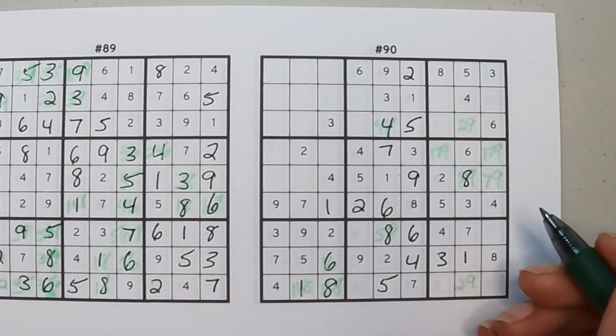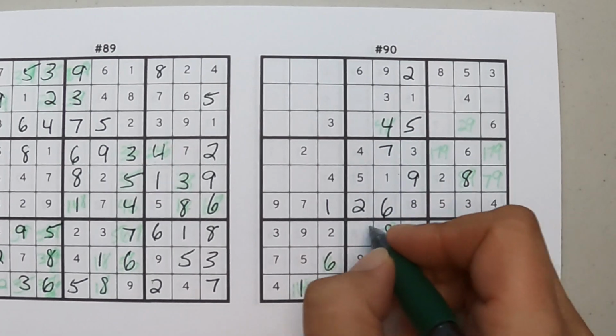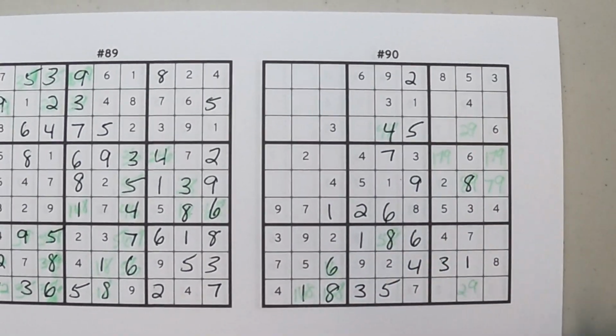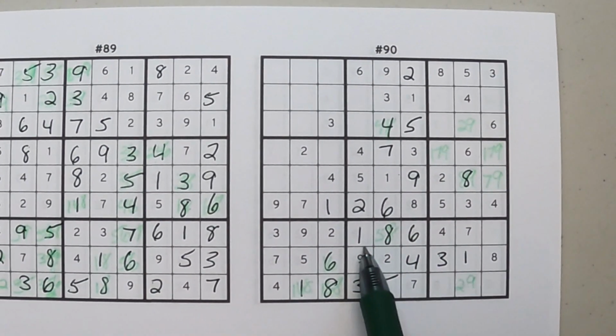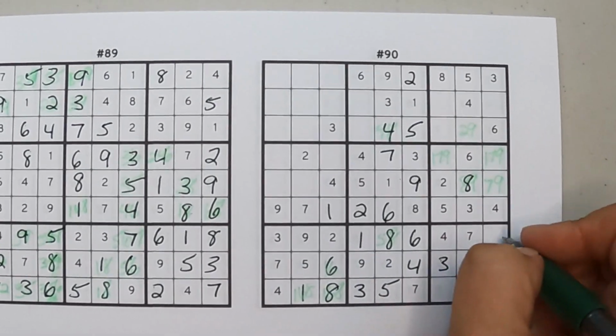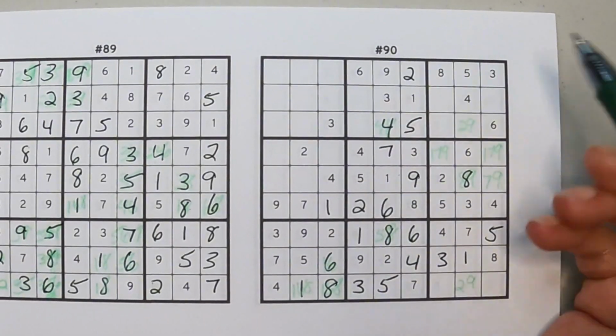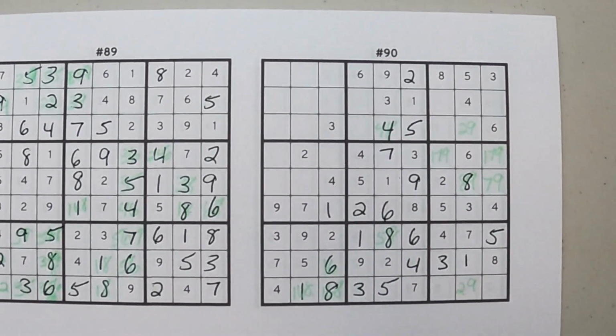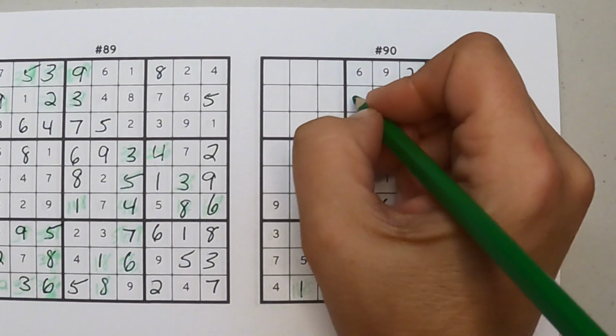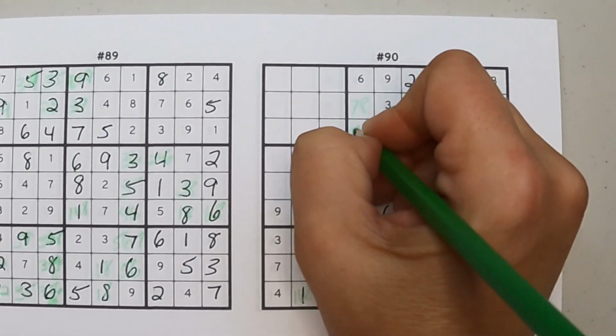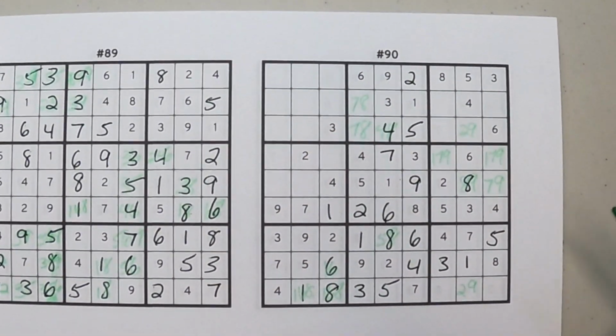For this box now, we're missing 1 and 3. We've got a 3 here, so 1, 3. For this row now, we're missing a 5. For this box, we're missing 7 and 8, and I don't see any help. So 7, 8.